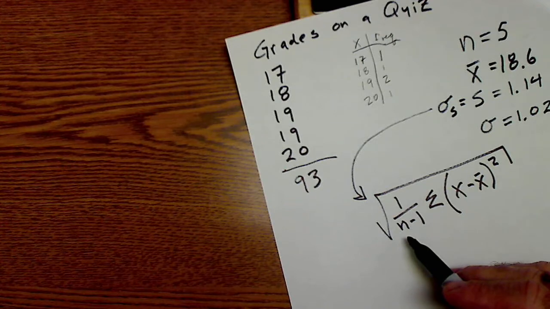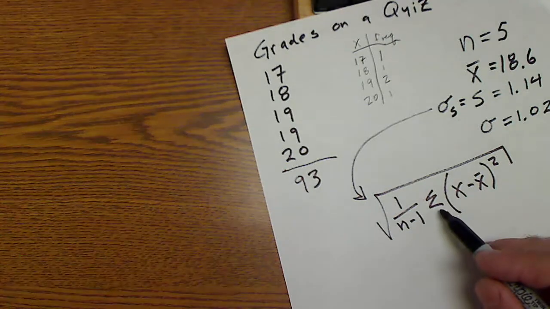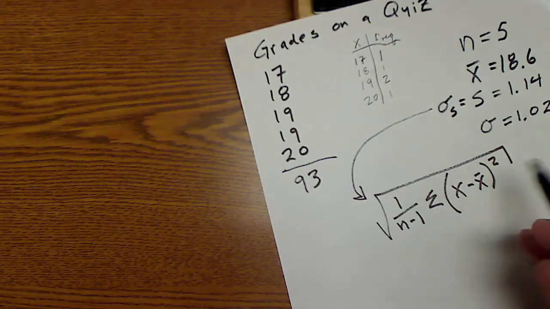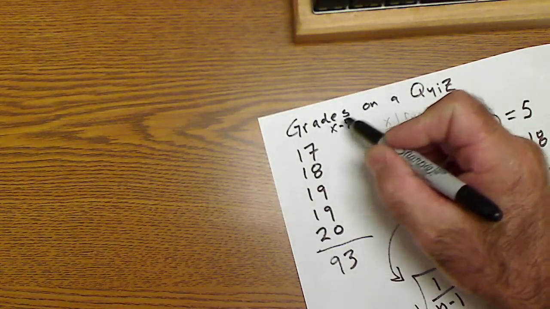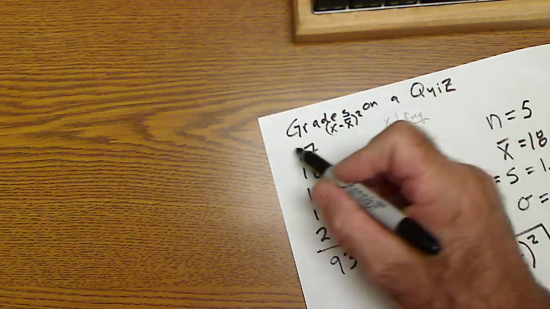It's kind of intimidating notation, but it's actually not that hard if you break it down. So n is the number of values in the sample. Capital sigma is the sum of a column. X bar is the average value. So I'll create a column here, x minus x bar squared.